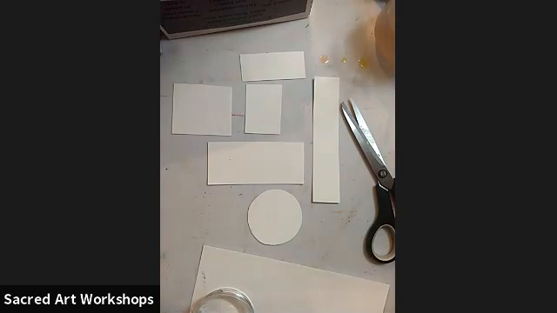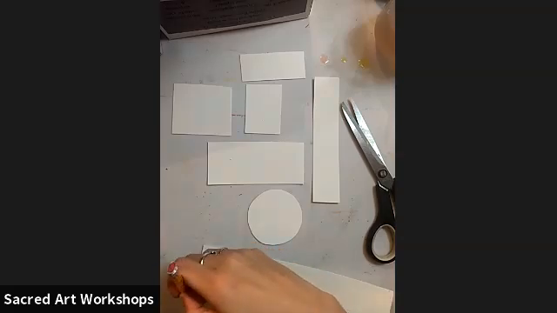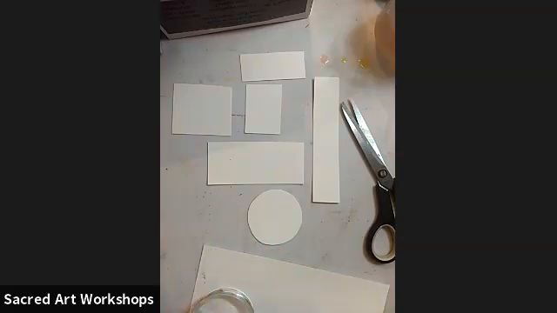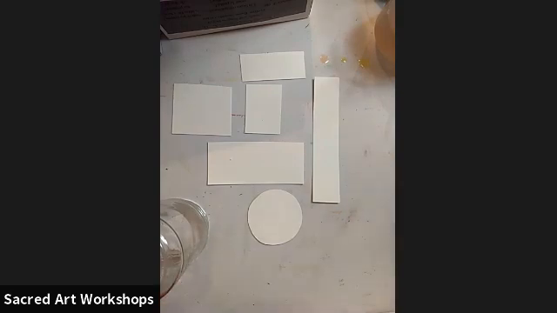I'm going to do another circle, but I'm going to make it smaller. And again, you don't have to be at the same place I'm at making a circle. You might be still cutting something else and you're going to get to a circle, but there'll be enough time.